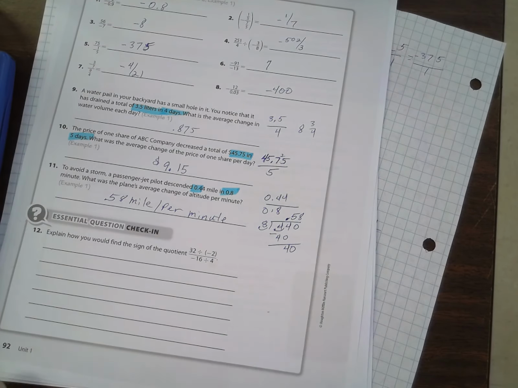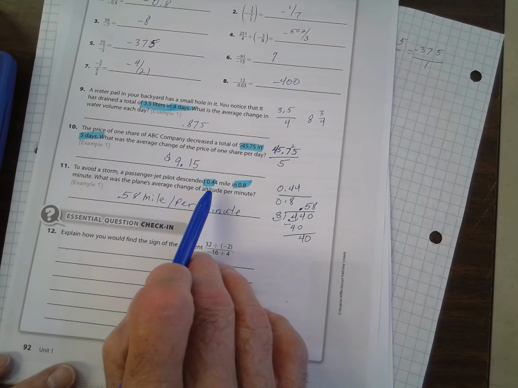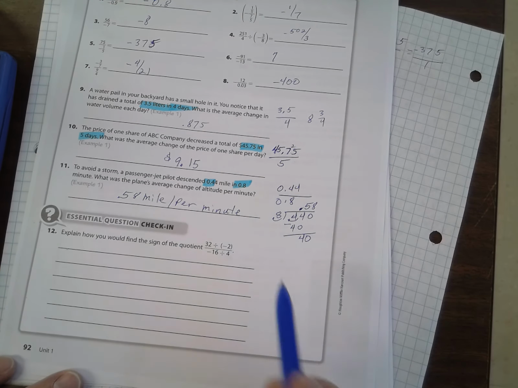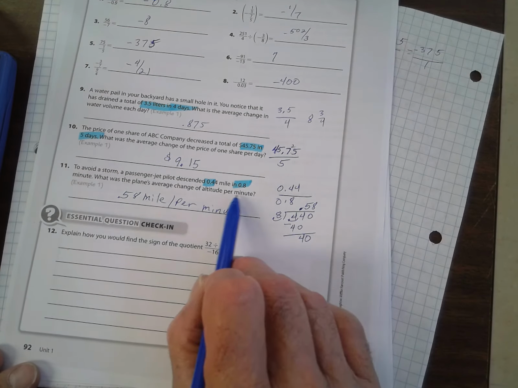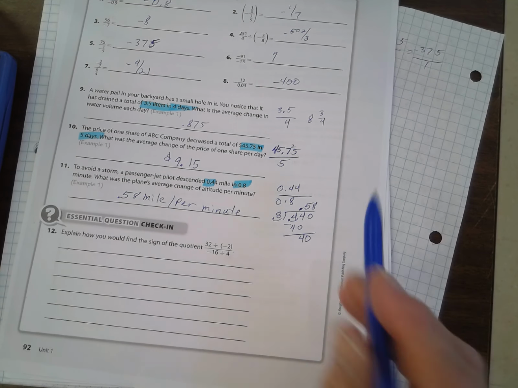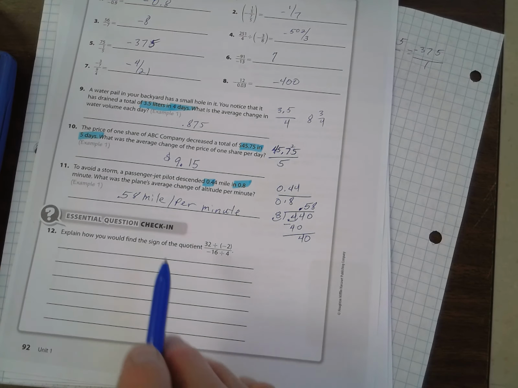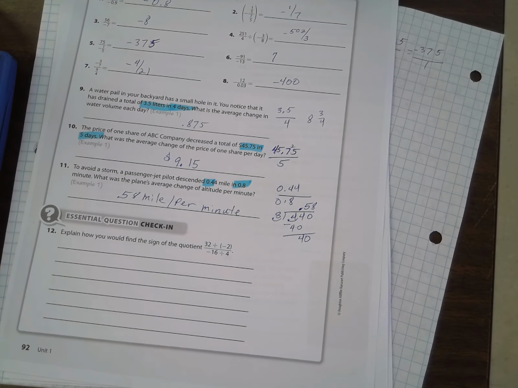But you're telling me that he dropped down 44 hundredths of a mile in 8/10 of a minute. Well, remember, this is going to keep going. This isn't the full minute. We still have 2/10 left. So 58 hundredths of a mile per minute.